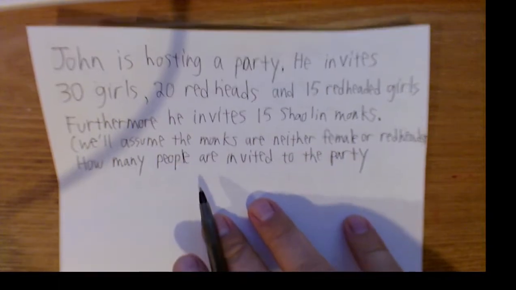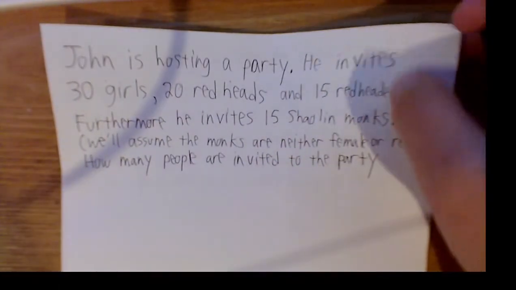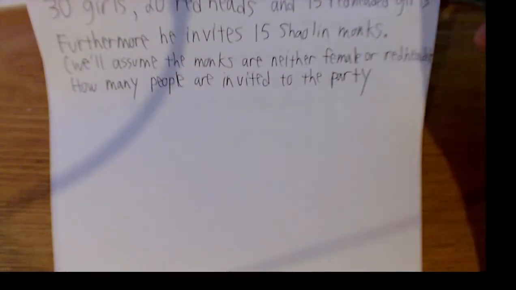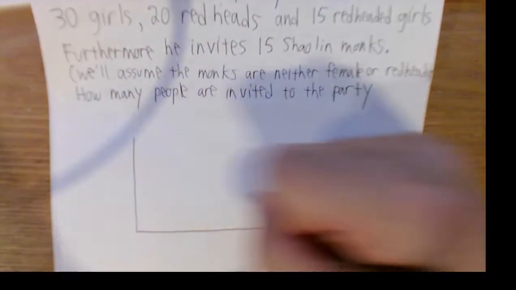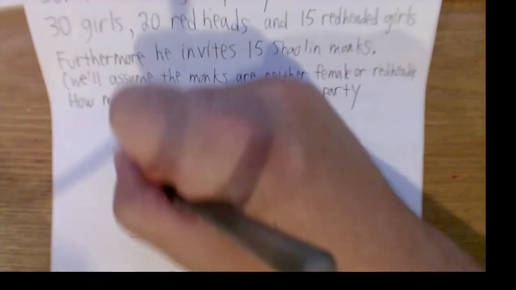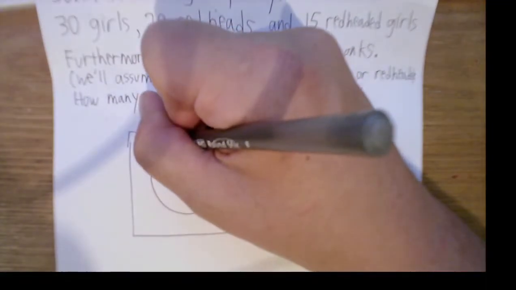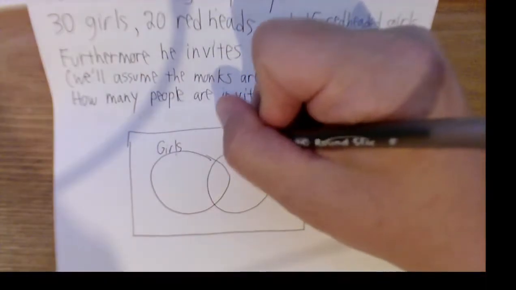What we're trying to find here is the universe, right? So first we have this group where we're talking about girls and redheads, and then we have the intersect here, right? And then we have an outside. So let's draw a little box that indicates our universe, right? And we have a circle for our girls, right? We have our circle for our redheads, right?